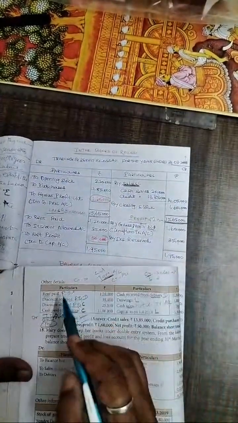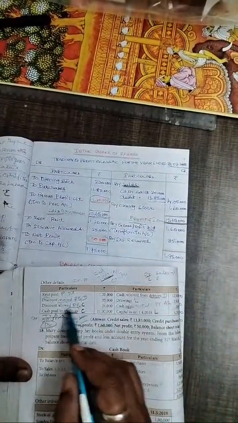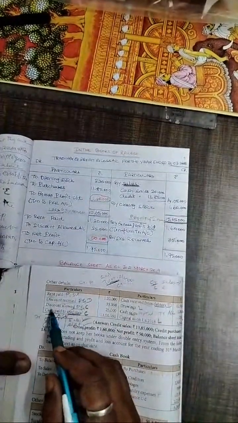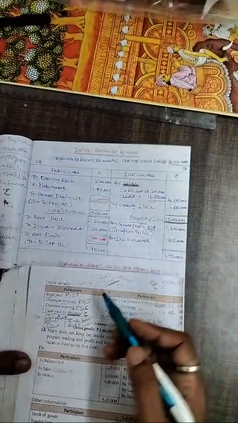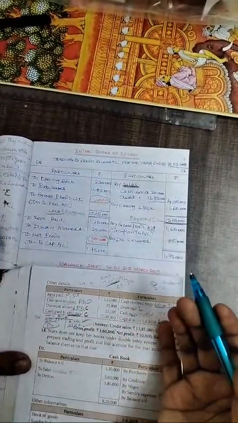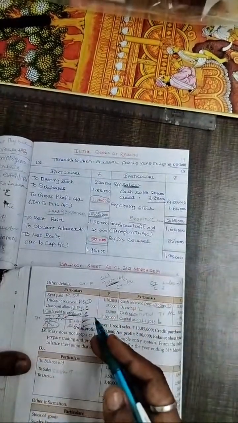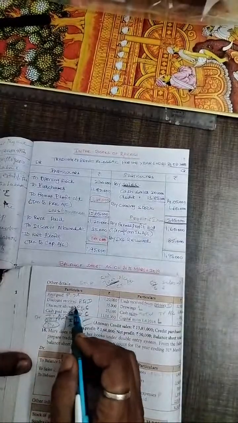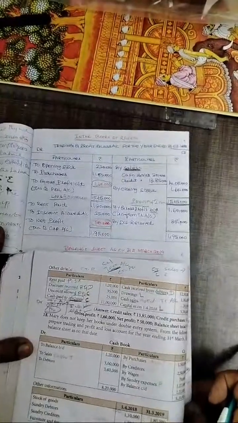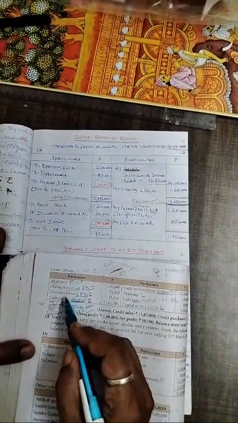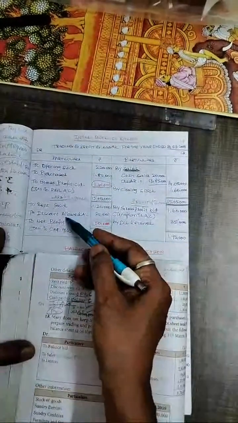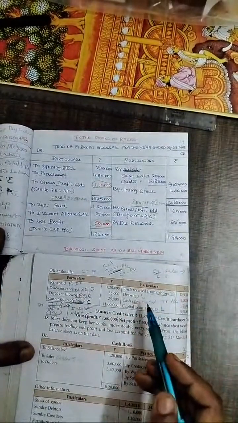Then discount allowed. Allowed means expenses. You allowed discount to your debtors to motivate them to make the payment quickly. So for that you allowed discount of 2%, 5%, 10%, 15% and 20% accordingly. So discount allowed is an expense for you. It will be posted to the debit side of the profit and loss account. Discount allowed 25,000 rupees entered.